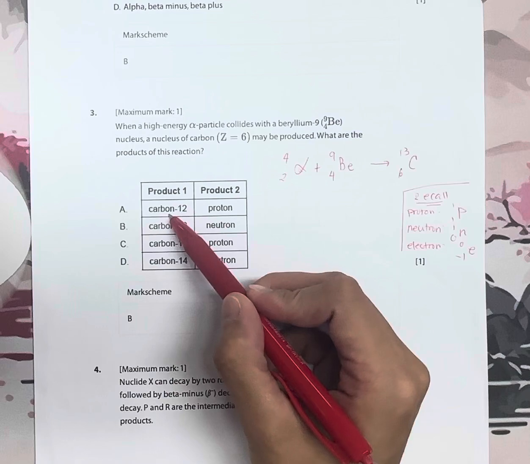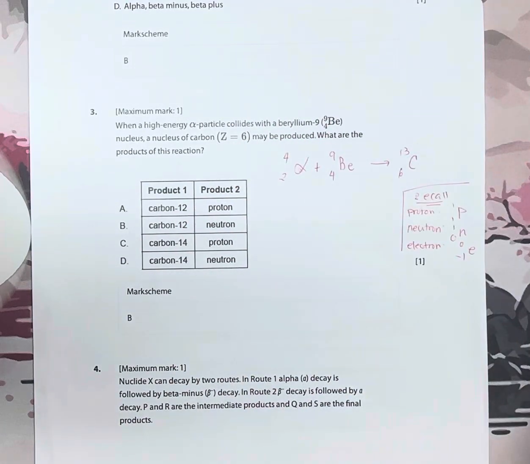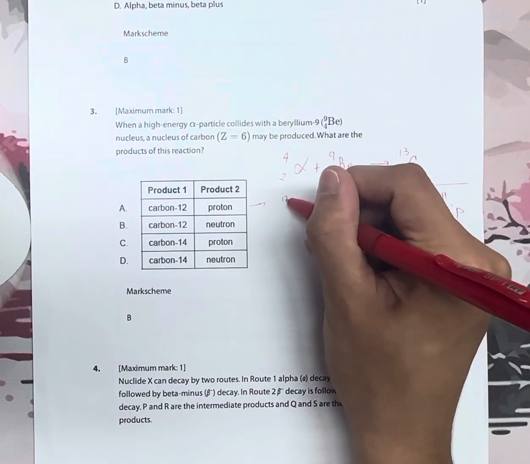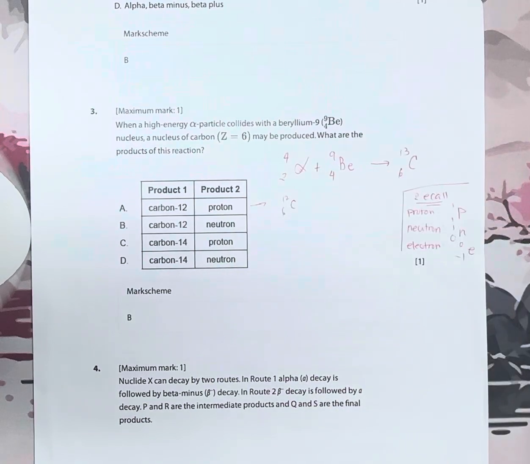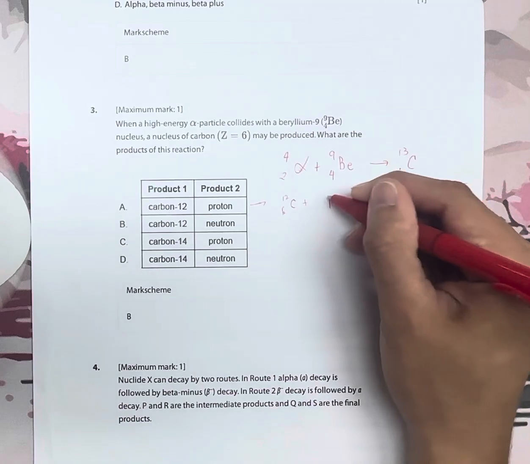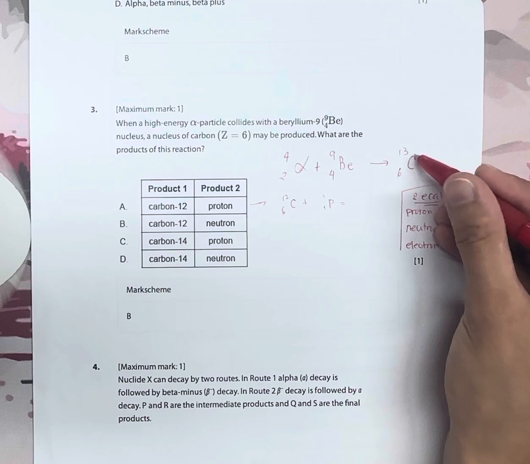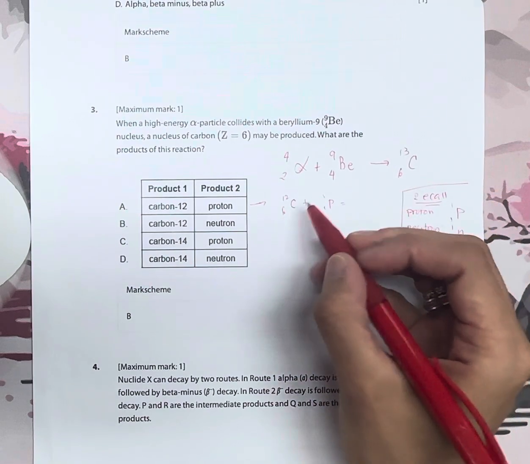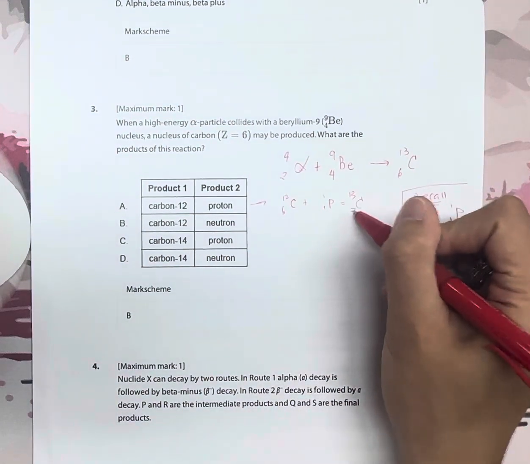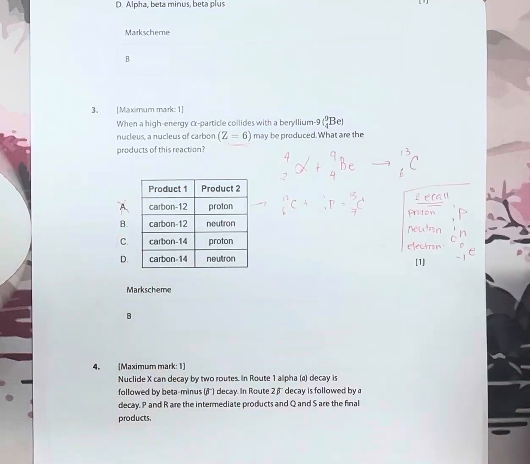So if I choose carbon 12, such that the number of protons must still be 6, because that's stated in the problem, let's test out this one. I will have 12 here, 6 at the bottom. If I'm going to combine that with a proton, I should be adding P, 1 over 1. But the question is, does this equal carbon 13, 6? No, because I may be able to get 13 here, but I will have 7 protons, but I should have 6 according to the problem. So immediately I cross out this one.